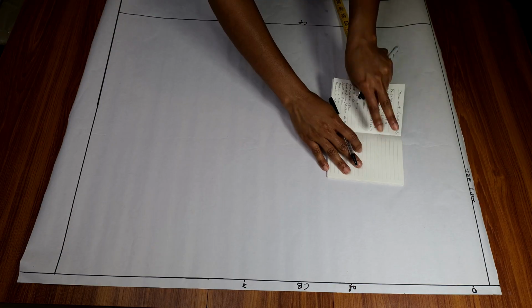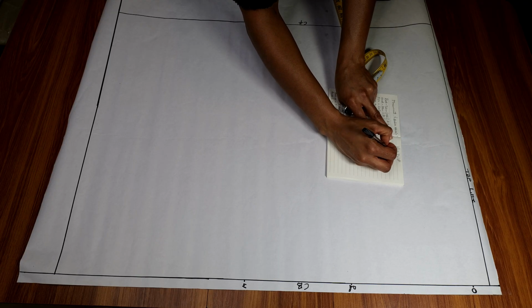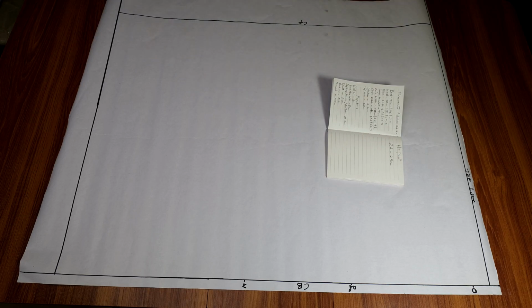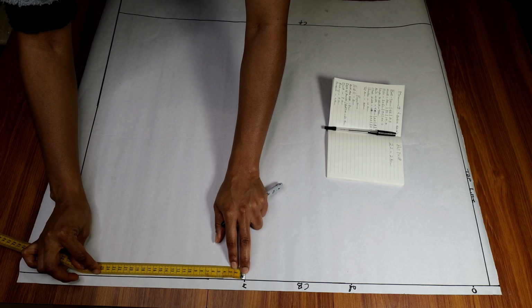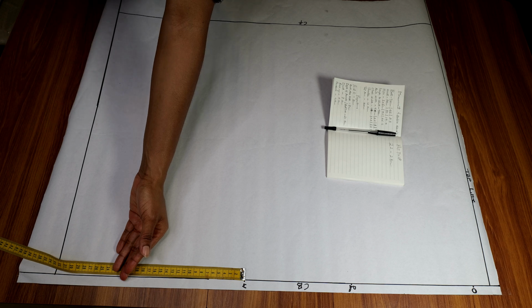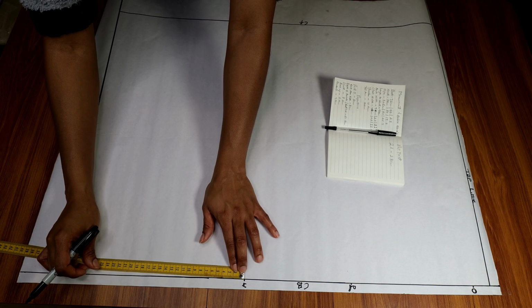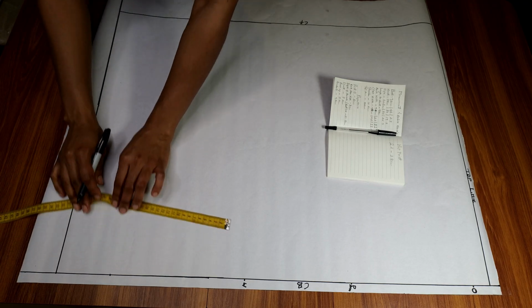The next thing I'm going to mark is our hip point. Our hip point is usually from 22 to 28 centimeters, so it depends on your measurement. You're going to measure on your body from your waist to your hip point. Mine is 23 centimeters, so from my waist, I'm going to mark 23 centimeters as my hip point. This is the average measurement for people. You just have to use your tape measure and place it on your body to determine your measurement. I have measured mine, and my waist to hip point is 23 centimeters.